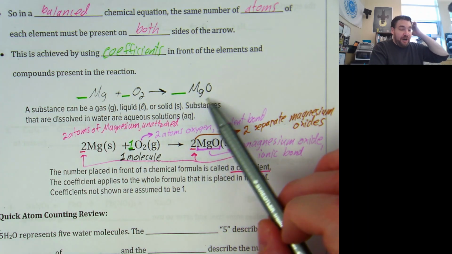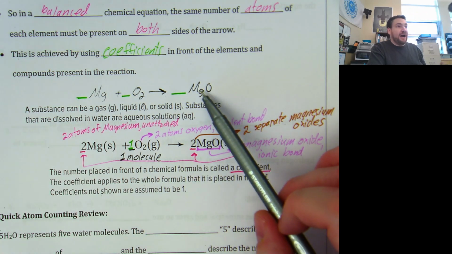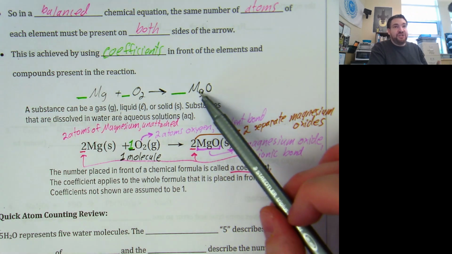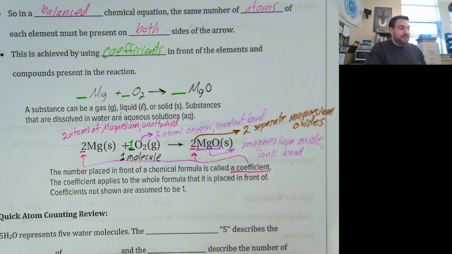I have seen students try and place coefficients in between things. You can't break up compounds that exist. We know MgO is MgO. You can't force numbers in between where numbers do not belong.